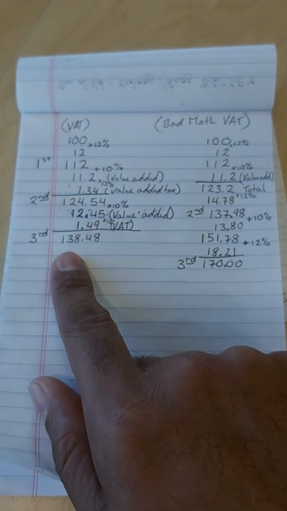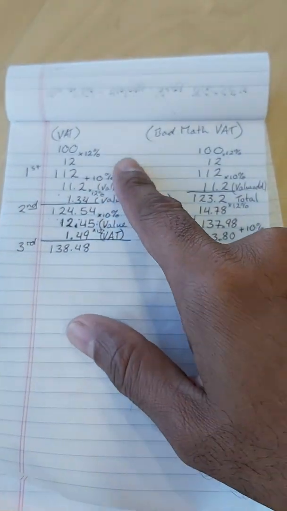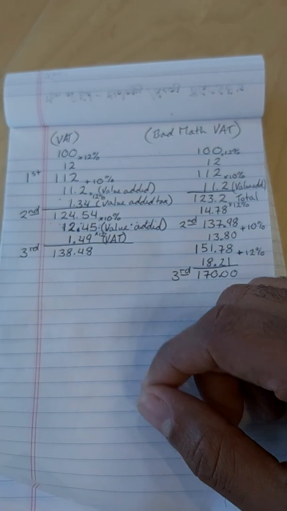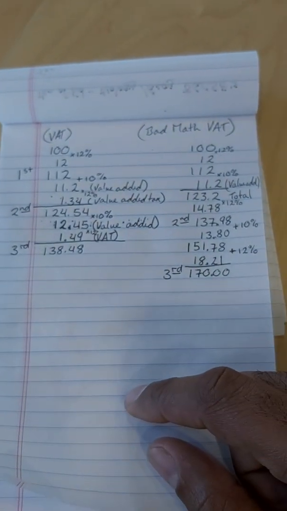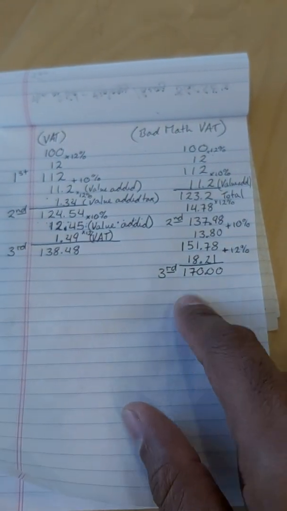I hope y'all enjoyed that little bit of education on what value added tax should mean, and hope you understand what the difference is in these two mathematically. I'm sure you can see the difference in these.